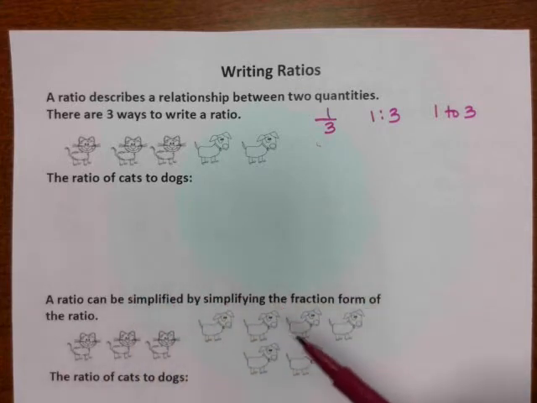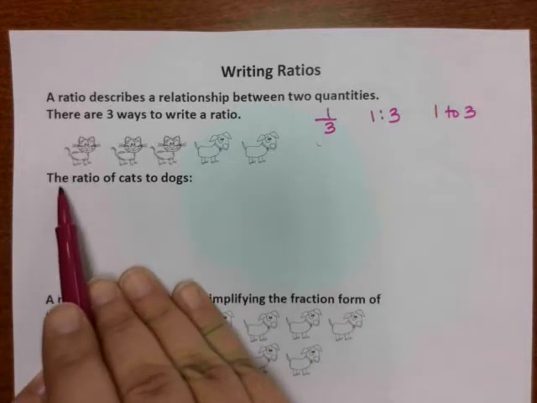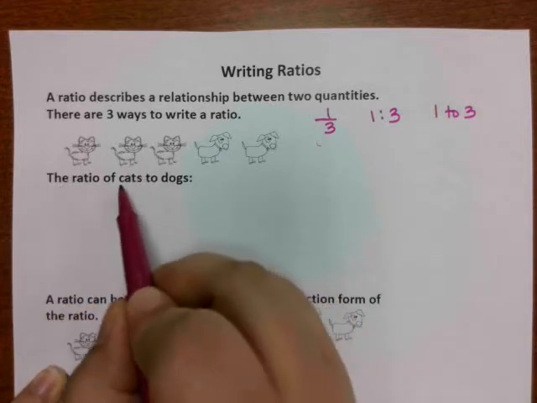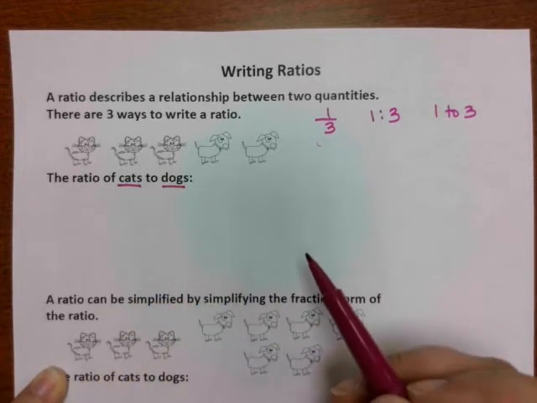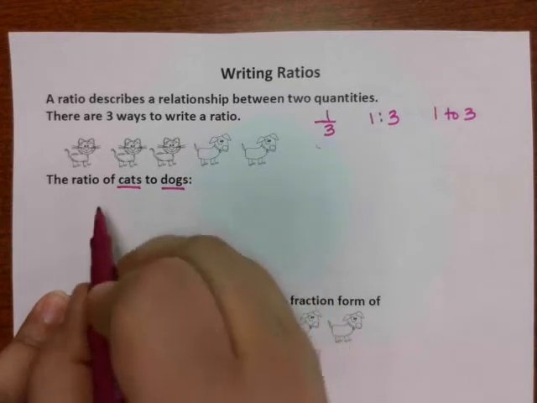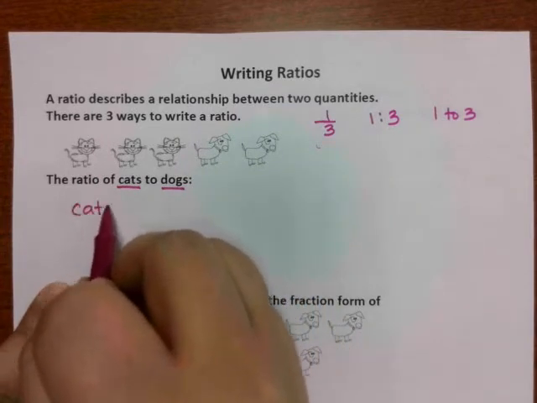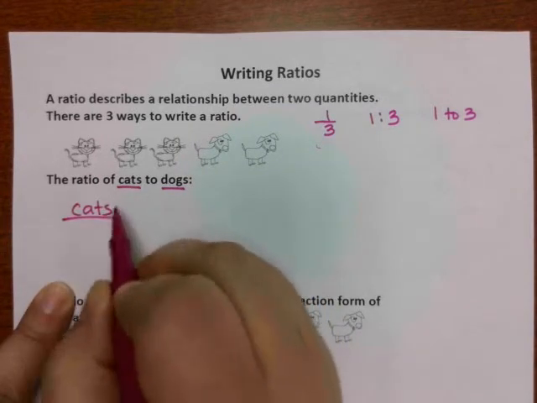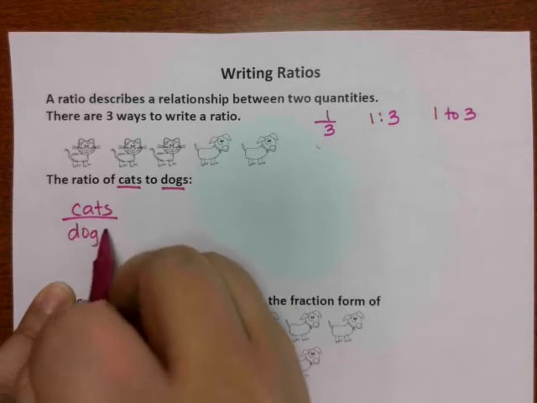Make sure you take some notes, follow along. You are going to have some questions to do on your own there at the end, and then check your answers with me. So the first one says the ratio of cats to dogs. So we want to write the ratio of cats to dogs. So we're going to write it as a fraction. Cats was listed first, so that's going to be my numerator, and then dogs is my denominator.